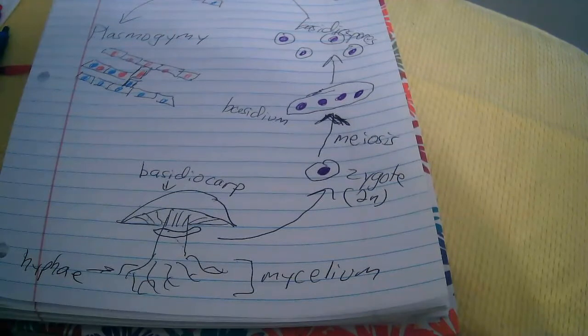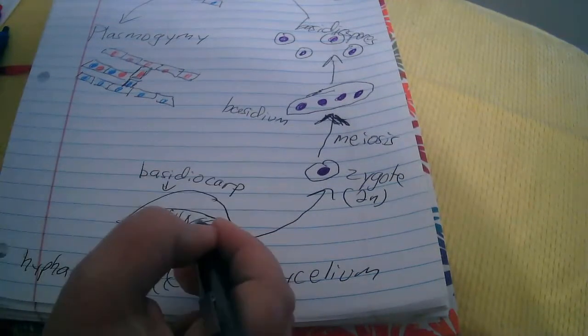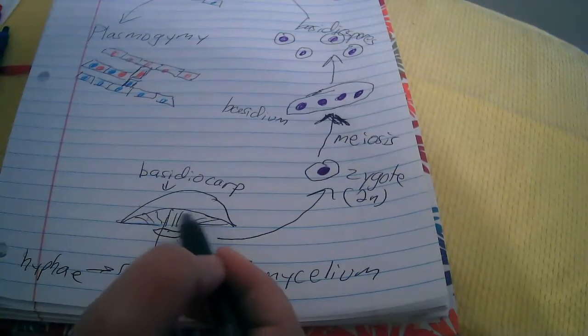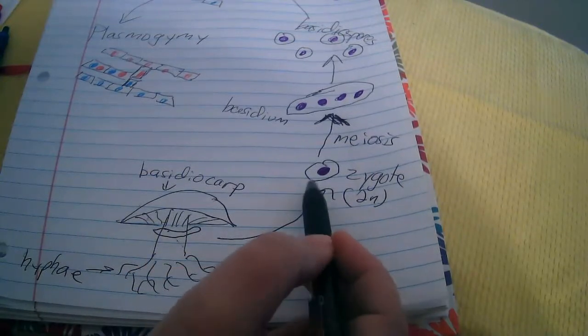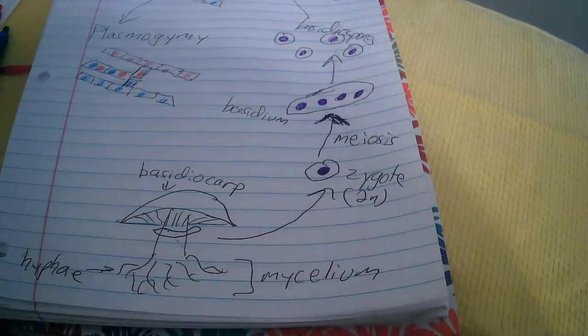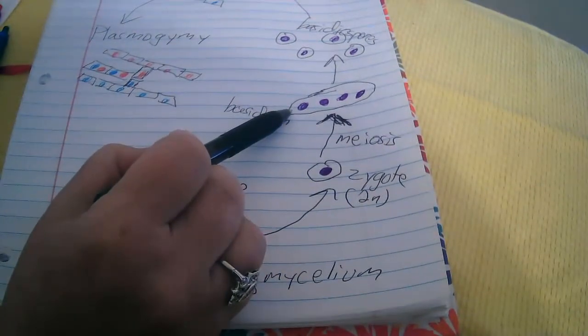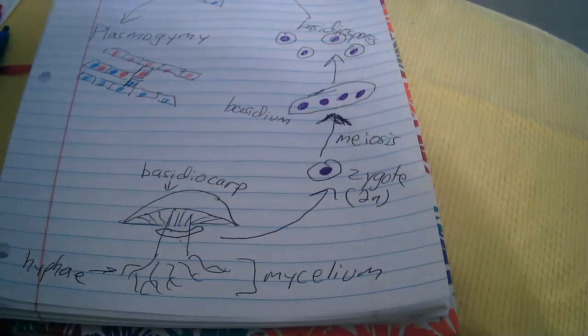So we started out with the basidiocarp gills have structures in them called basidia. So we started out with how the basidia form within the gills. So the first thing that happens is a zygote forms from the fusion of two haploid nuclei and becomes a diploid zygote. And that diploid zygote divides by meiosis into a basidium cell with 4 nuclei. And then that is going to grow into the basidium, into the structure of the basidium.